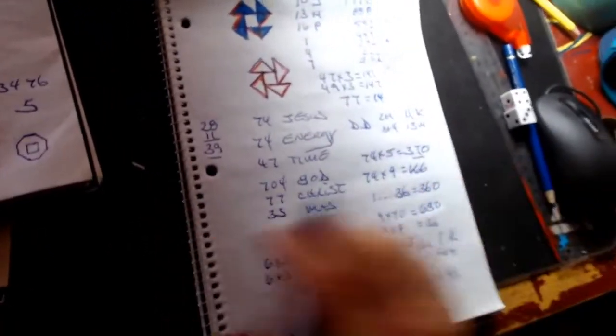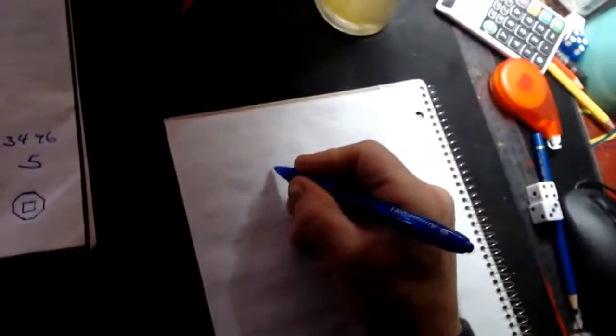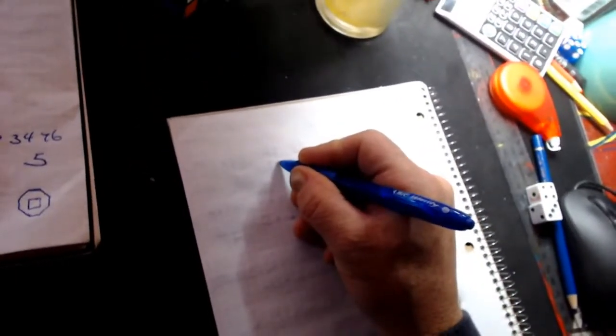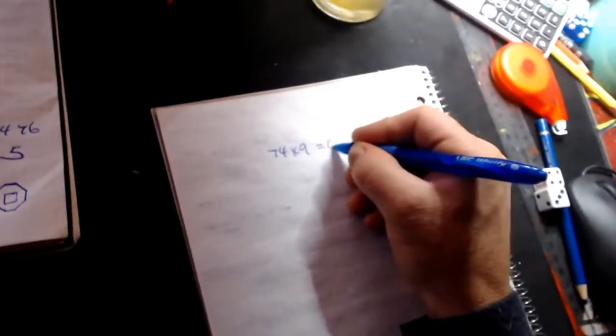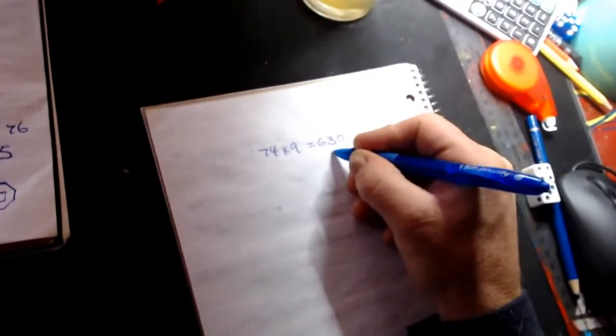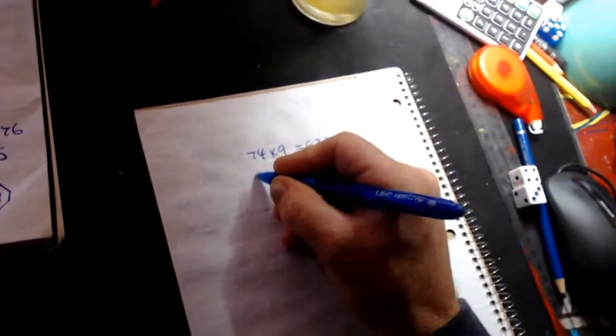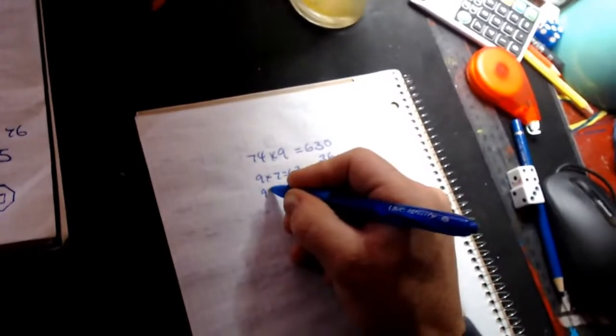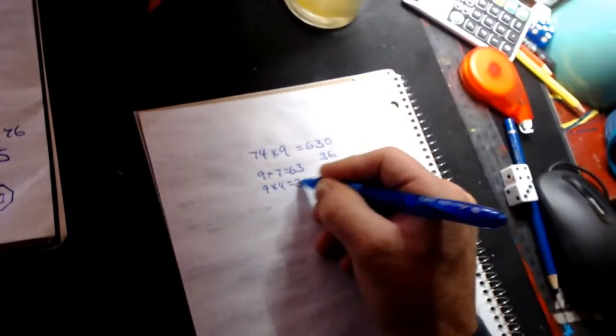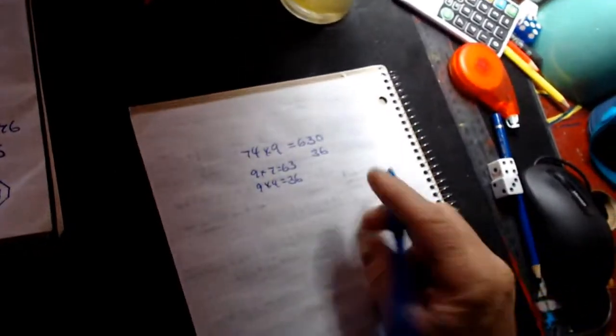Okay, there was one thing I found yesterday, and it was about number 74, that when you multiply it by 9, it equals 630 and 36. 9 times 7 equals 63, and 9 times 4 equals 36. So it's a perfect combination.